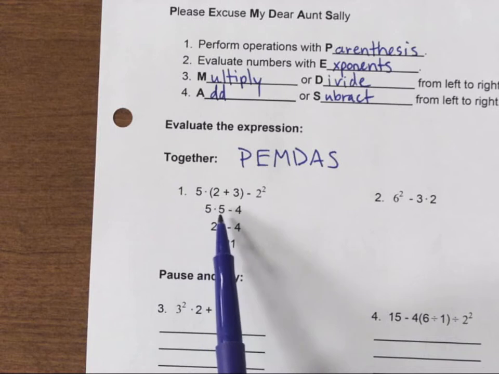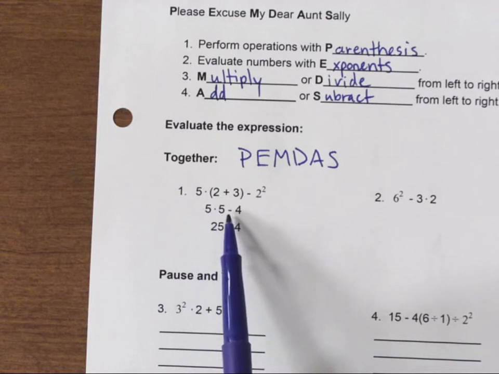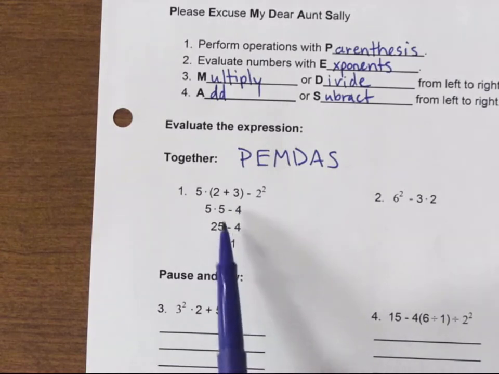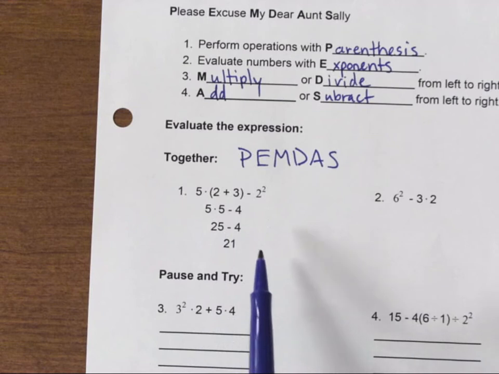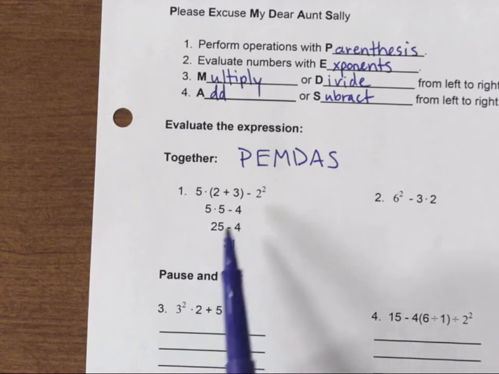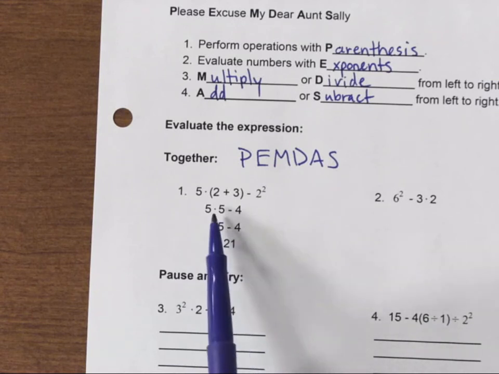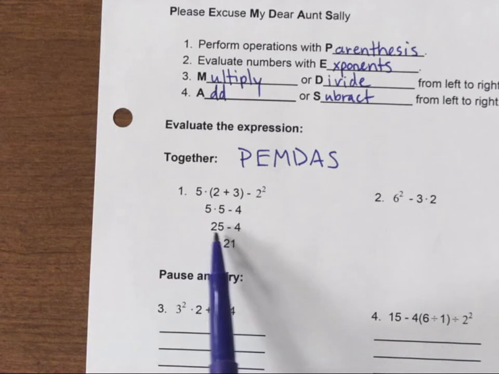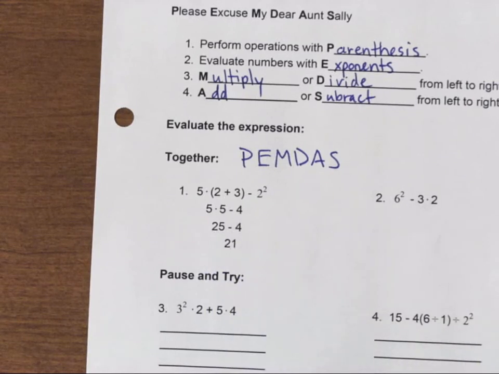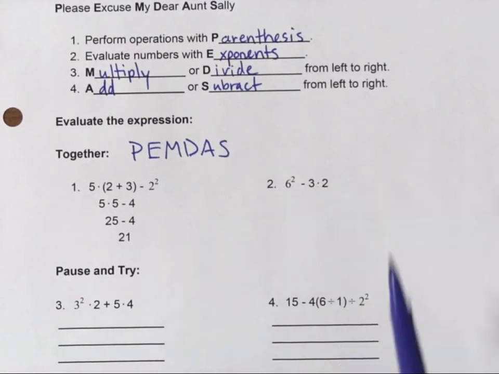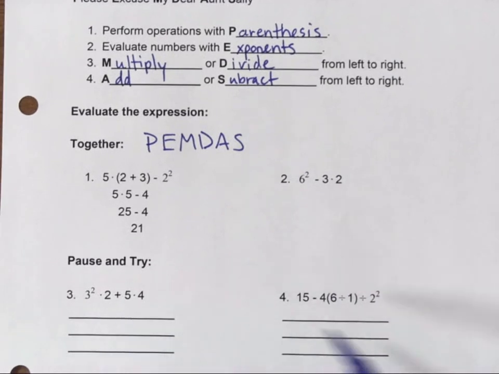So now we have 5 times 5 minus 2 squared, which equals 4. That's why I have a 4 here. Now we have 5 times 5 minus 4. We did parentheses first, then the exponents. The second step, we multiply before we subtract. 5 times 5 is 25, and now we're just left with a subtraction problem. 25 minus 4 equals 21. I would like you to pause and try the second one on your own. No, actually, let's do one more together, and then you will pause and try these two.